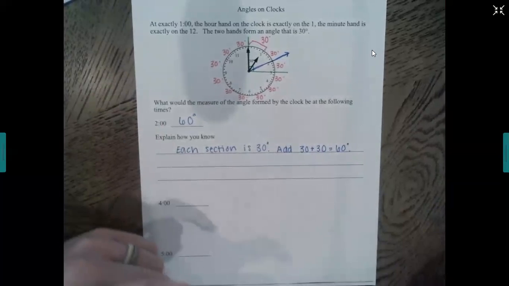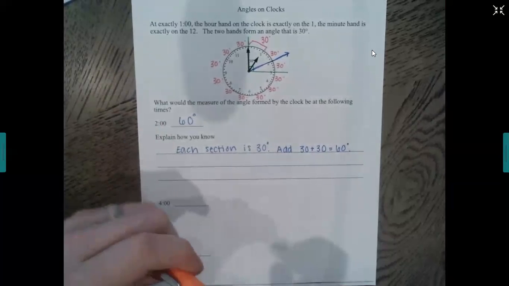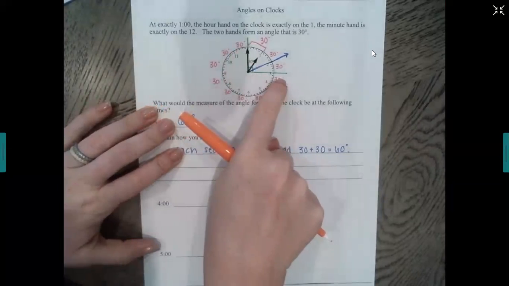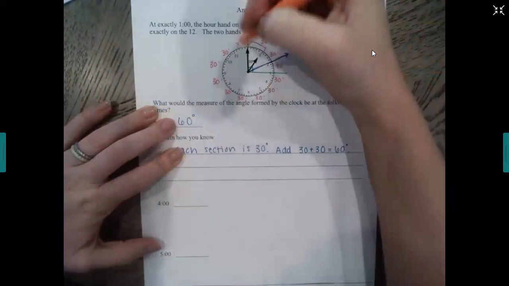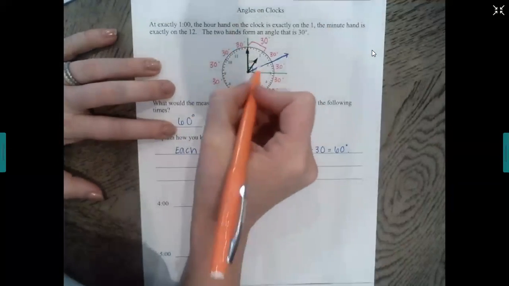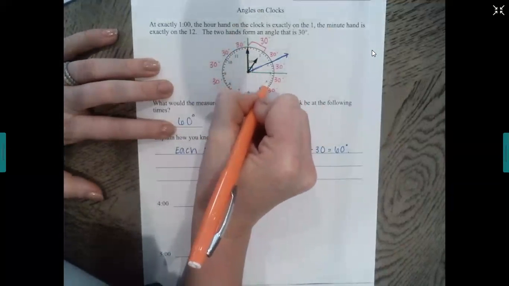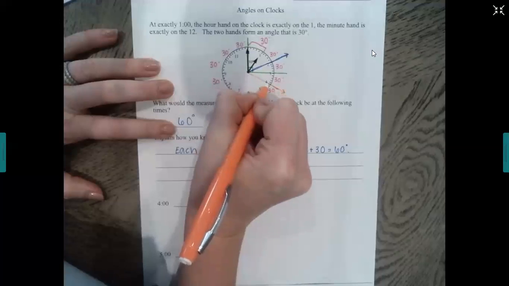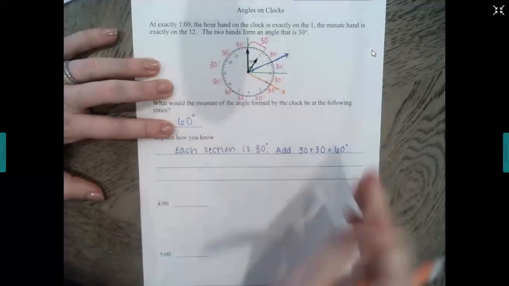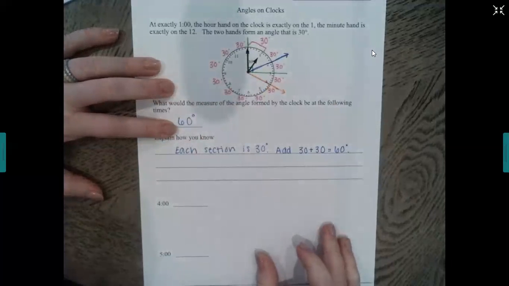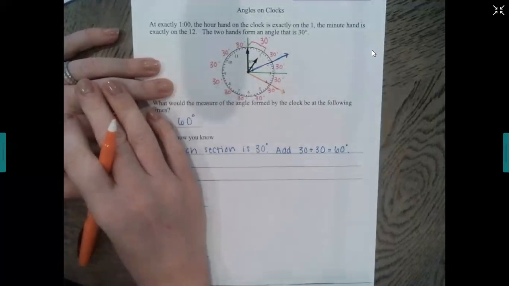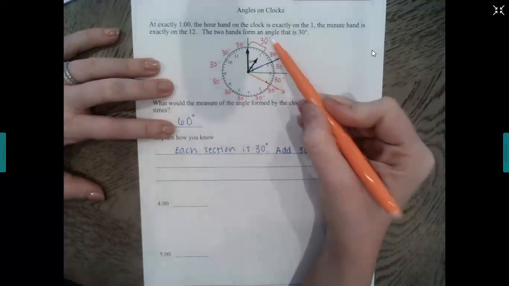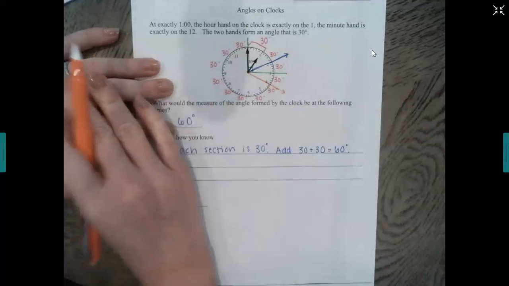I'm going to use orange for my 4 o'clock. So I've gone past my 90 degrees at 3 o'clock. And I'm now going to go to my 4 o'clock. So that means I have 30, 30, 30, 30.